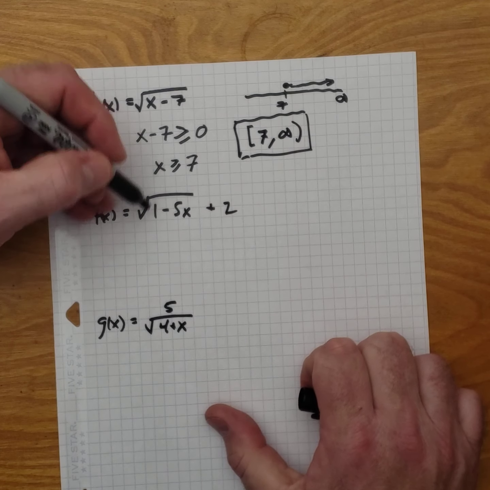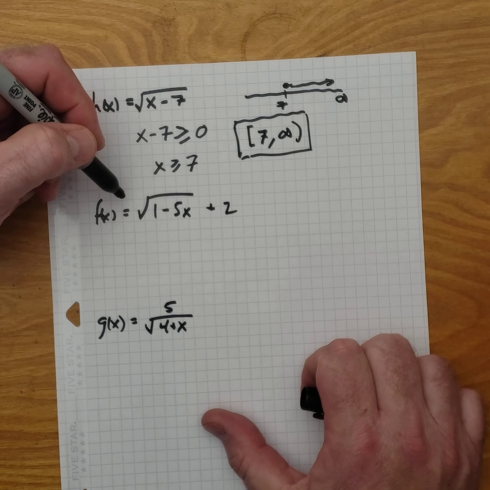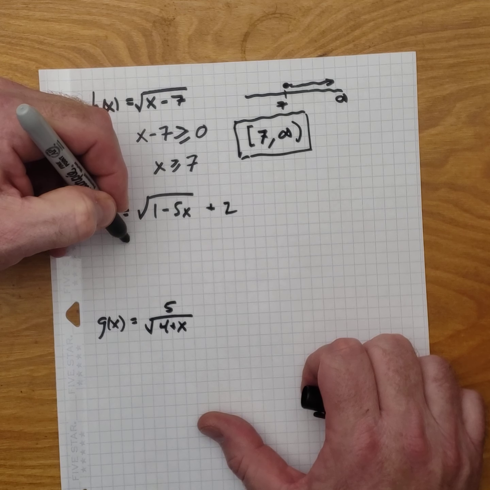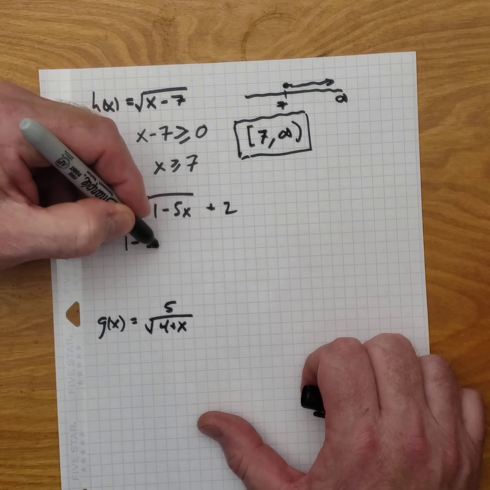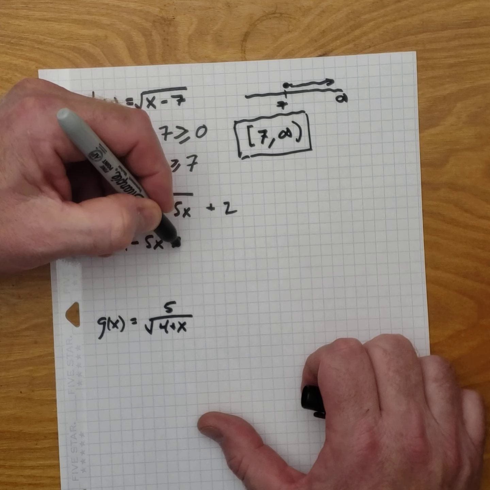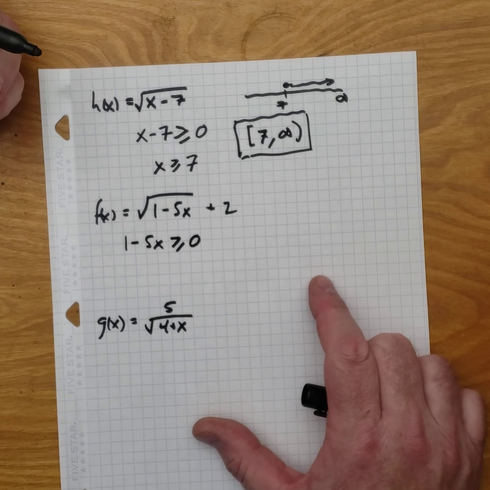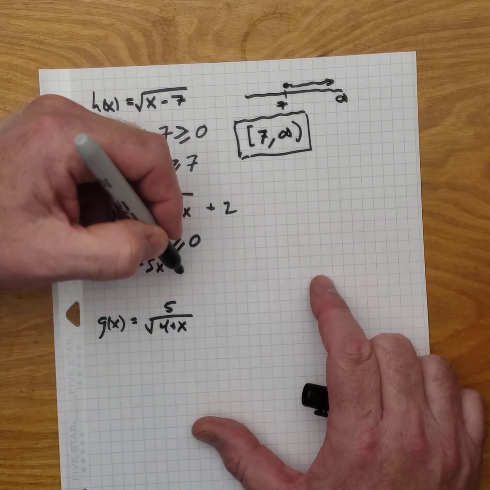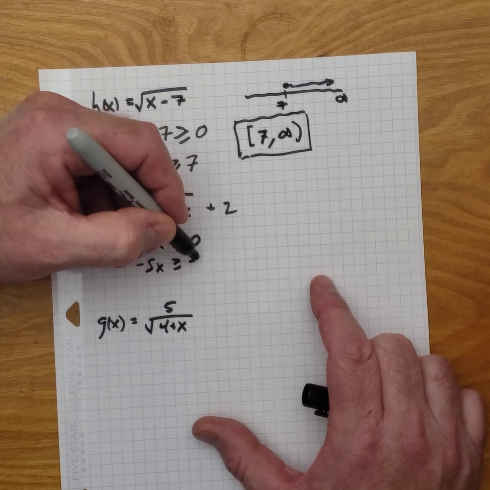Couple more. Right, the domain here, the thing that's under the square root is what has to be non-negative. So the 2 doesn't matter at all to the universe here. We need 1 minus 5x to be greater than or equal to 0. I'm going to move that 1 over to the other side. 5x is greater than or equal to negative 1.